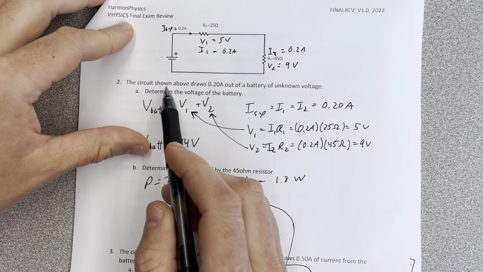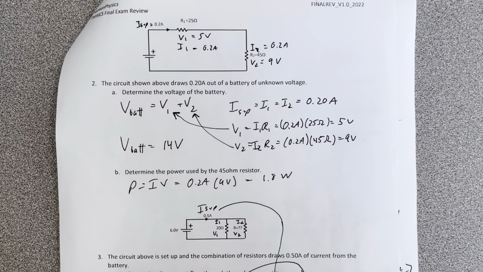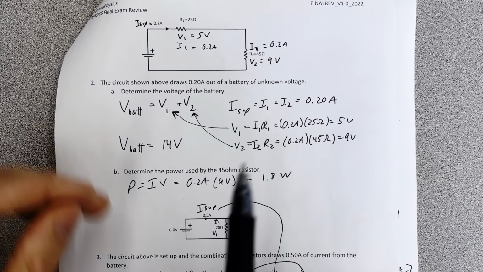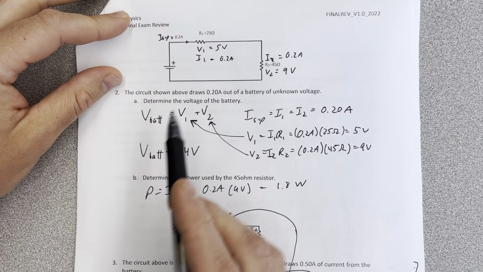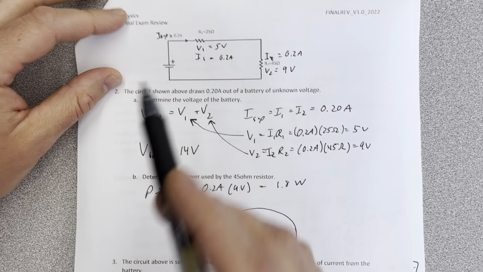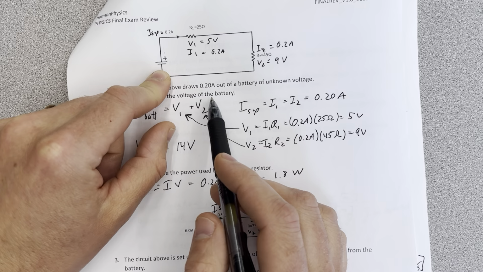So for the circuit shown, these questions are a little bit different from how we had done things in class. They're just a little more interesting, let's say. The circuit shown above draws 0.2 amps of current out of a battery of unknown voltage. Determine the voltage of the battery.